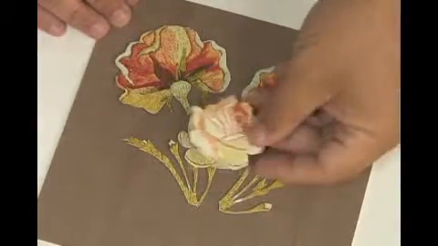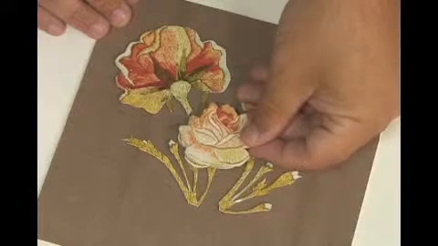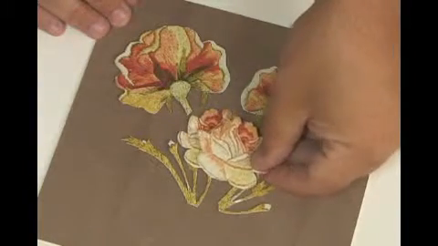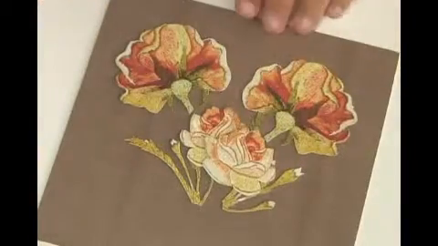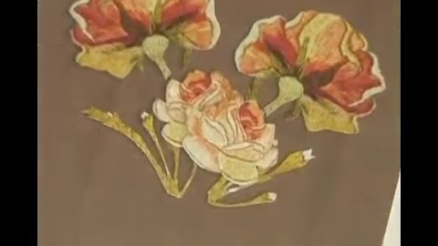And you can stick them right over the top to give a decoupage effect, or you can slightly off-centre them like that, so you get that kind of a double rose, but over the top of each other, like so.